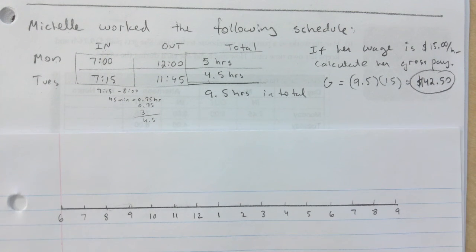So you're going to have to be good at adding quarters, halves, and 3/4. Those numbers you're going to have to be really good at.